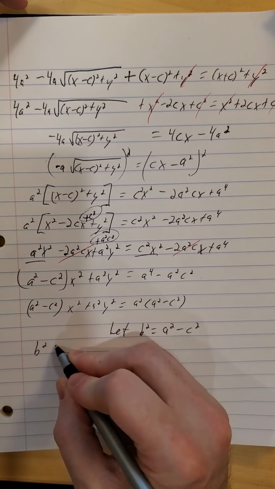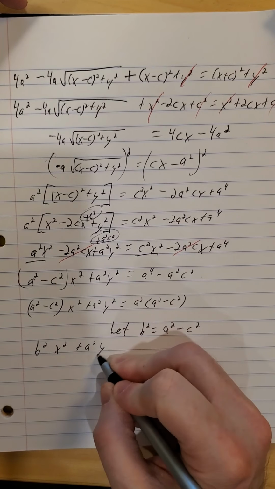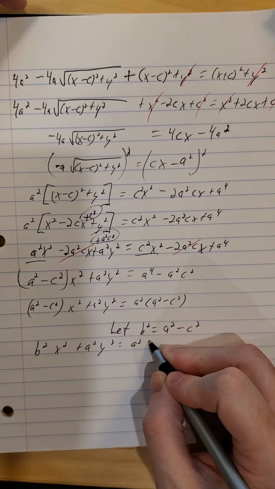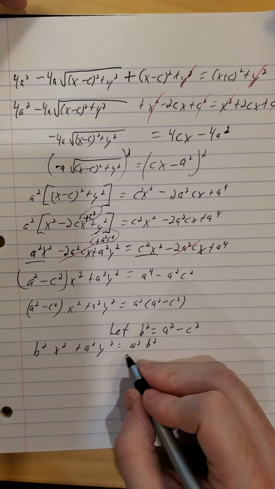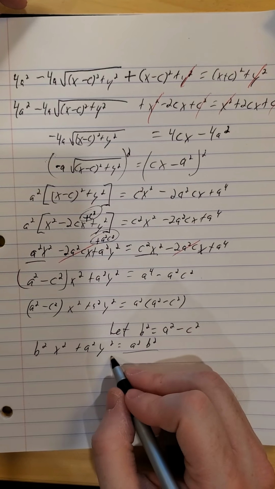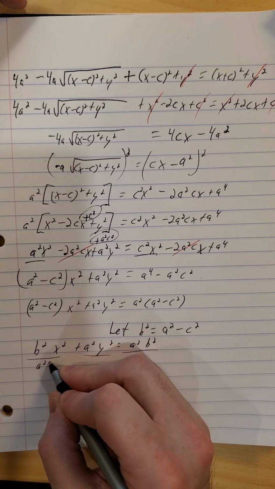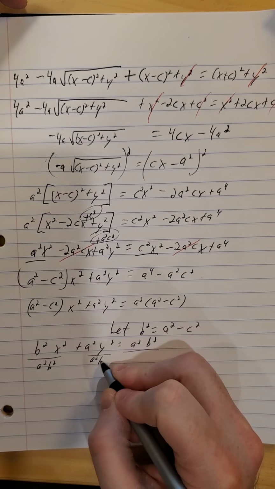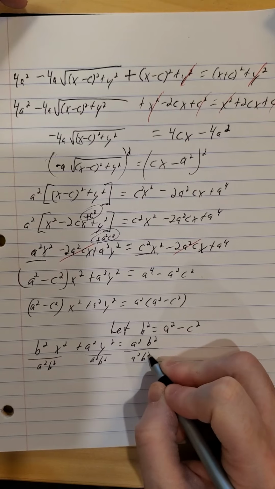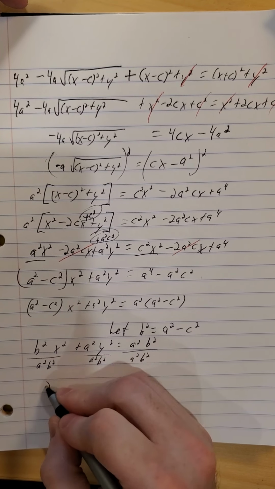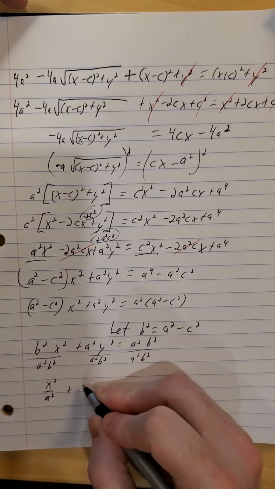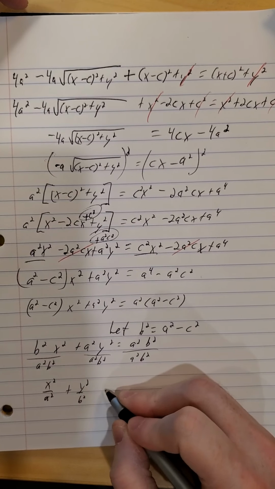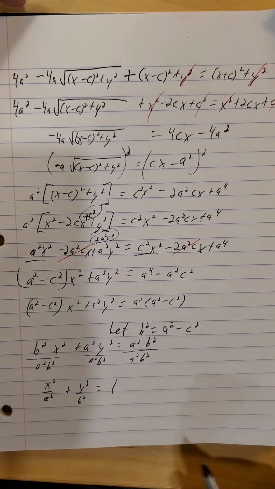So then we have b squared x squared plus a squared y squared is worth a squared b squared. And we can divide everything through by a squared b squared. So we have x squared over a squared plus y squared over b squared is worth 1.